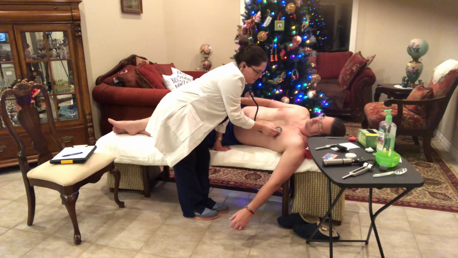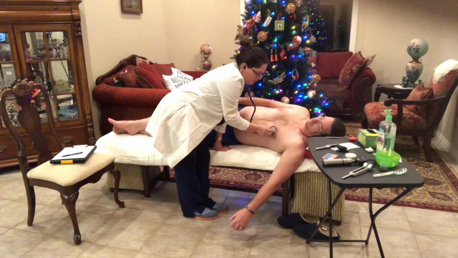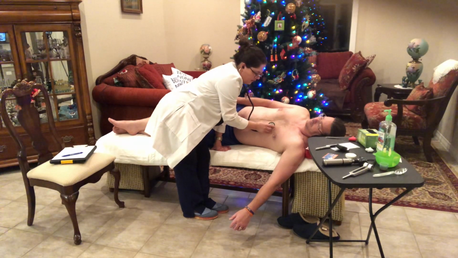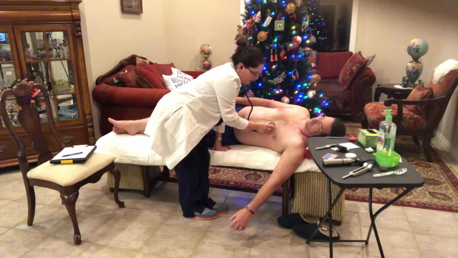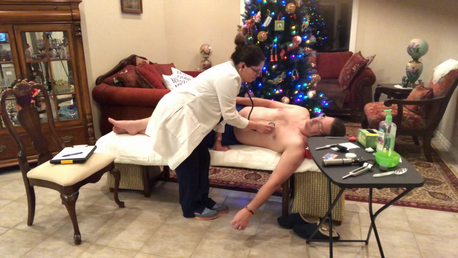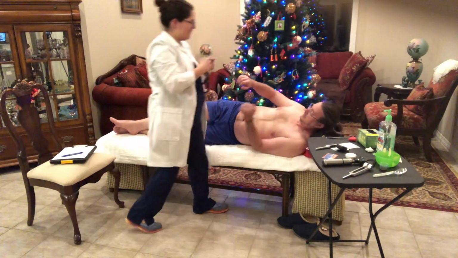Erb's point, third intercostal space, left sternal border, S1 is equal to S2. Tricuspid is fourth intercostal space, left sternal border, S1 is greater than S2. And the apical is going to be the fifth intercostal space, where S1 is greater than S2. Okay, thank you.